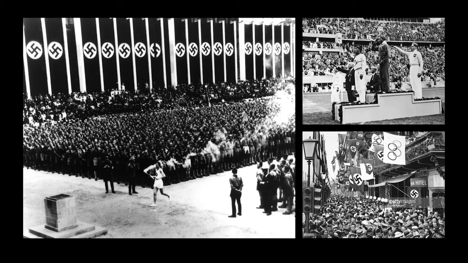So we can see right here, here's a couple of pictures from the 1936 Olympics. We've got the opening ceremonies where we've got the torch holder running through. And, of course, everybody in the background here. We've got all the German folks. And then, of course, the entire way lined with swastikas.